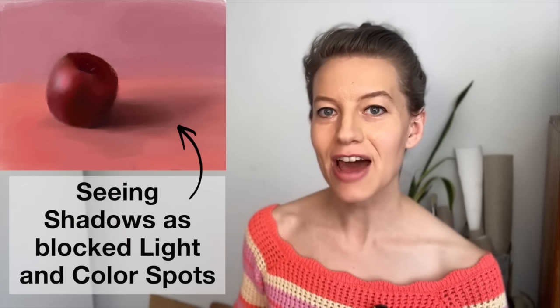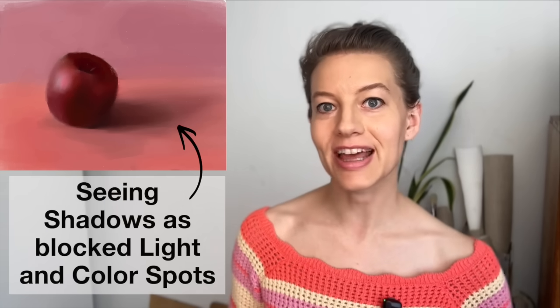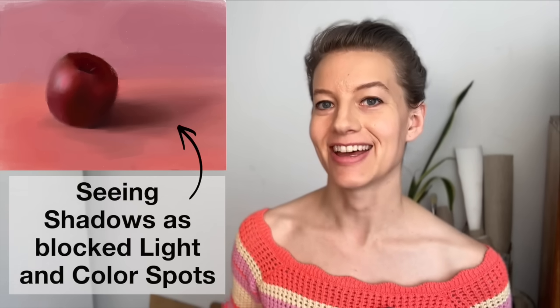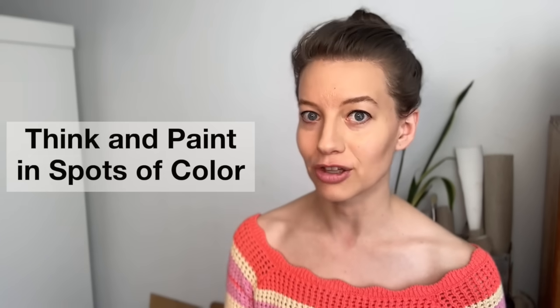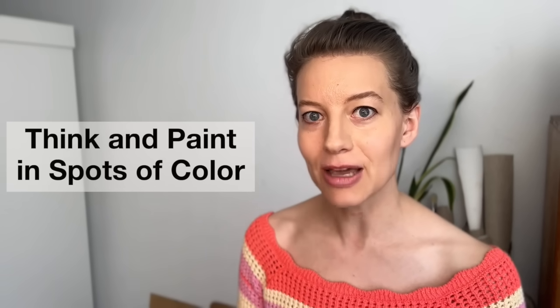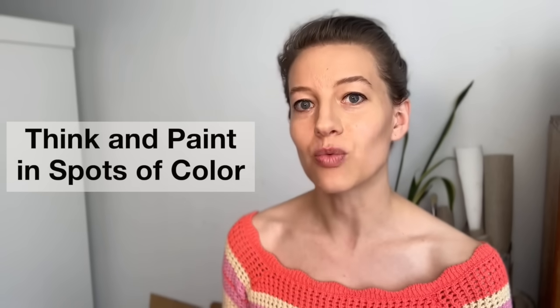But when you understand that shadows belong to a light system, you ask very different questions. Where's the light coming from? How strong is it? What is the light bouncing off of? What is the atmosphere like? Etc. And when you begin to ask those kinds of questions, you start to not see shadows as things and objects, but rather something very complex created by light. And we begin to see shadows in terms of spots of color, which is how we want and need to see as painters in order to be able to create shadows that feel very real and convincing.